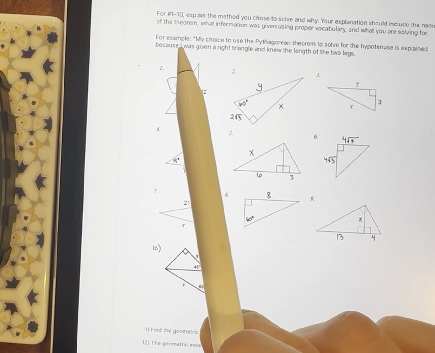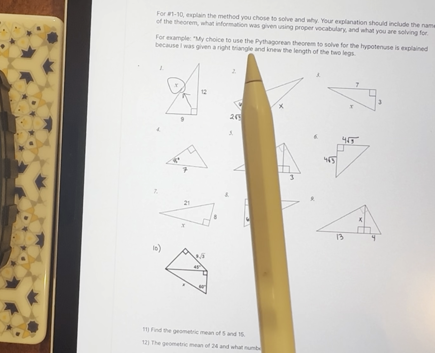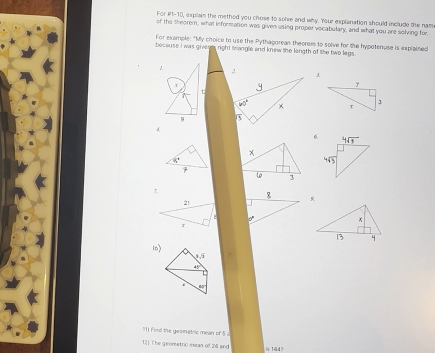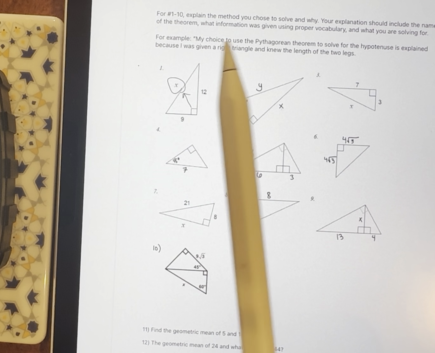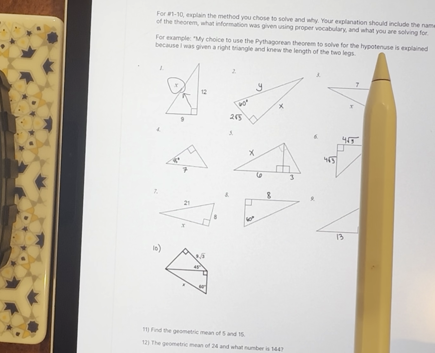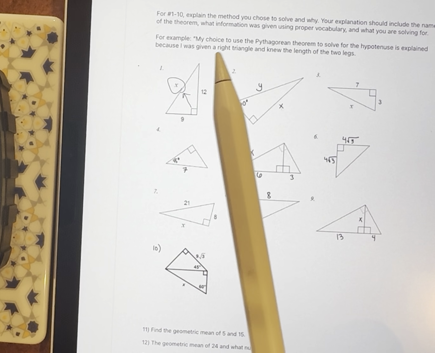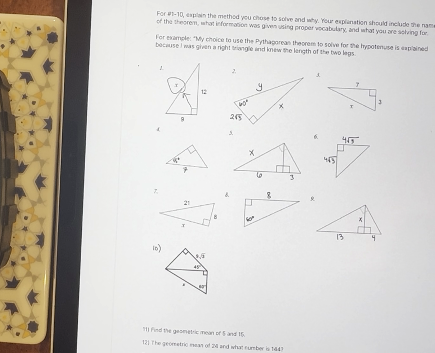These problems are asking you to explain your choice on each one. I want you to actually write out an explanation, okay? Here's an example, since I just said it verbally. My choice to use the Pythagorean theorem to solve for the hypotenuse is explained because I was given a right triangle and knew the length of two legs. So we want to use the vocab, and write in full sentences using all of our language skills.